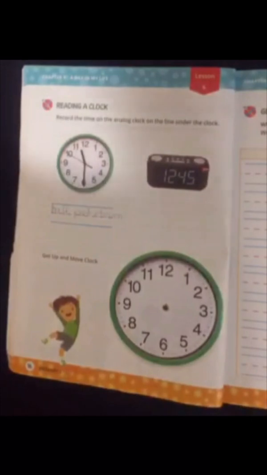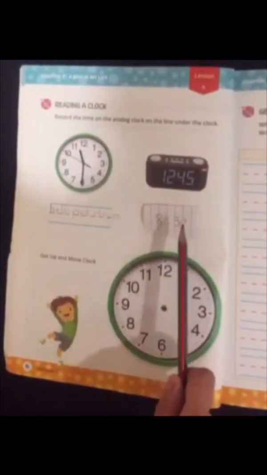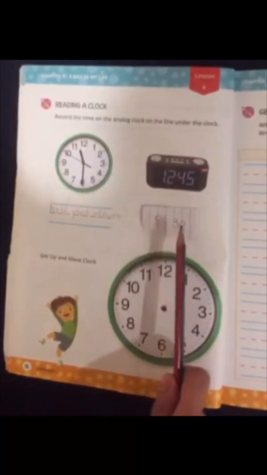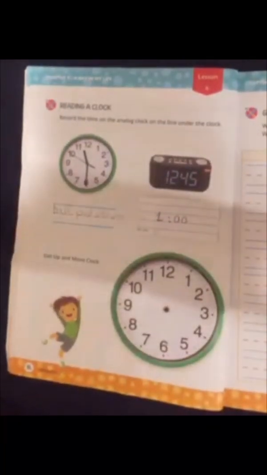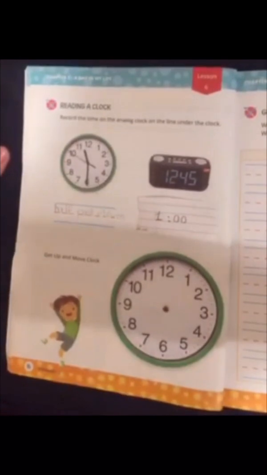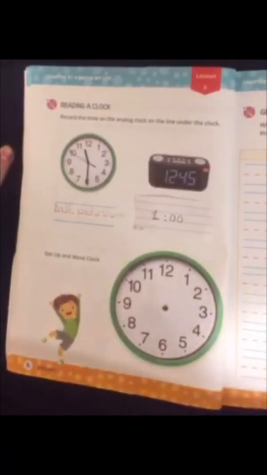Then the last example for the digital clock is this one. As we said before, we read the hours, then we read minutes. Here, it's 8:30. 8 is the hour, 30 minutes. Then we have another example for the digital clock. This one. As we said, in the digital clock we read the hour, then minutes. Here it's 1 the hour and 0 minutes, so it's 1 o'clock.